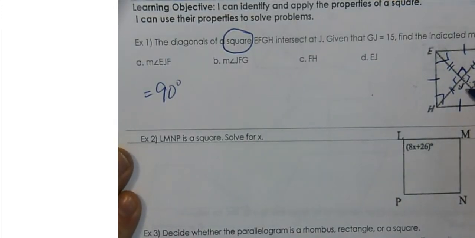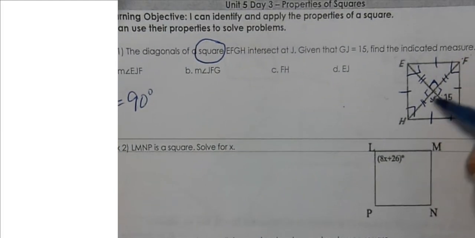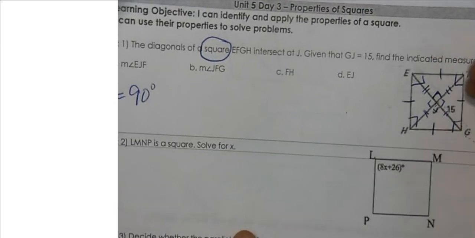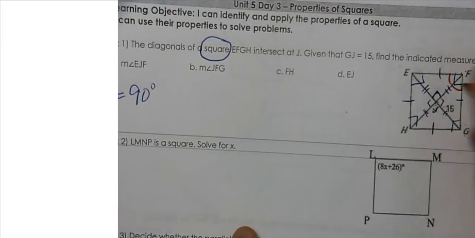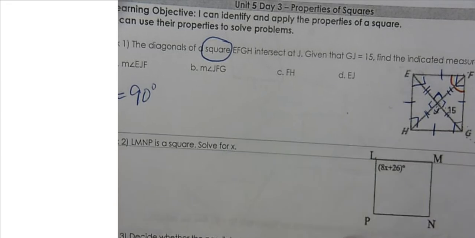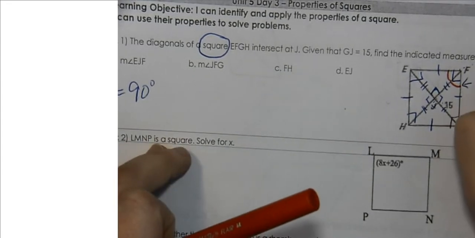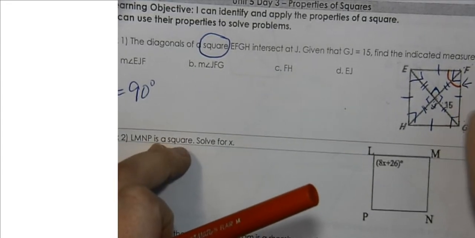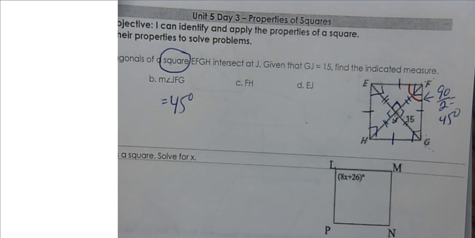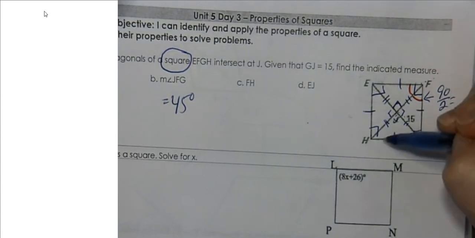One of the things that I need you to know about angle JFG is that the diagonals bisect the opposite angles. So if that's the case, half of 90 is 45 degrees. Therefore, we have a 45-degree angle right here, because that's the property that we're using, that the diagonals bisect the opposite angles.